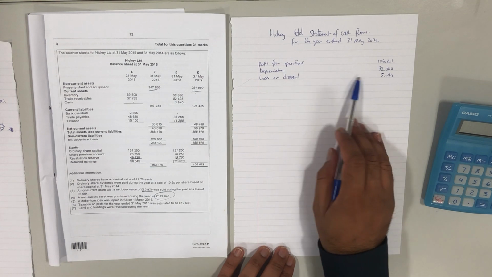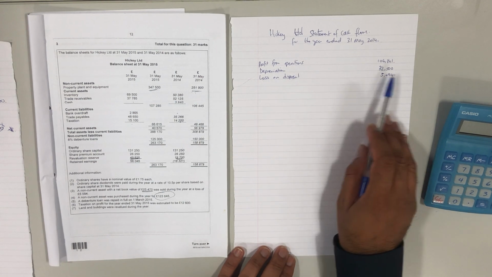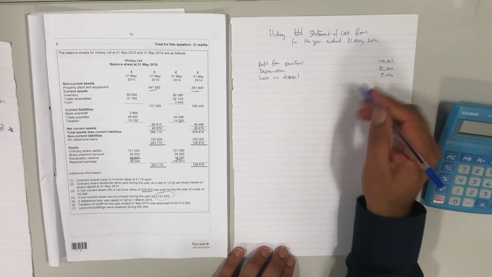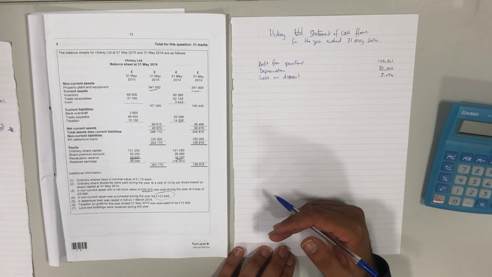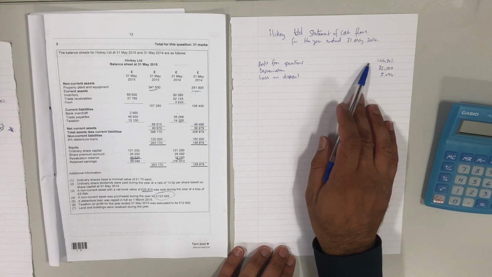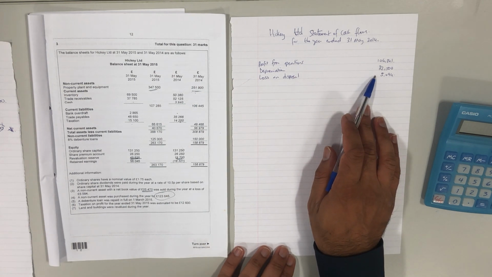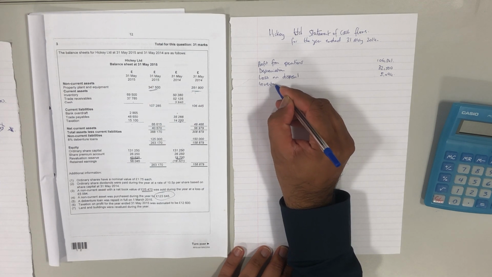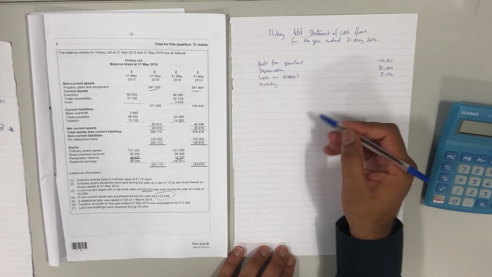It's a transaction we have to reverse. If you make a loss, you add it back, and if it's a profit, you take it off. Okay, so profit from operations, depreciation, disposal.